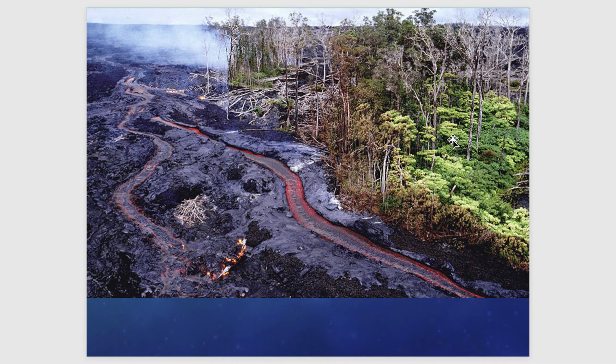And often you form levees on the side of the lava channels that will have these pahoehoe solidified lavas forming ropey textures.